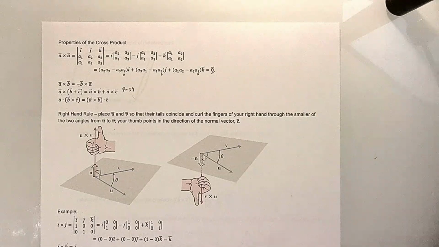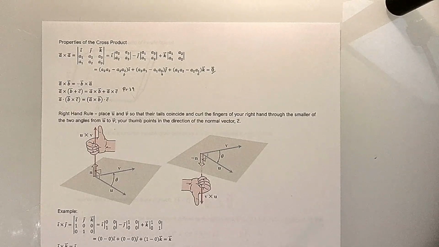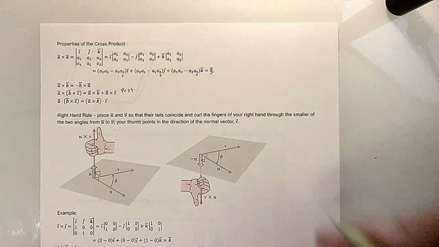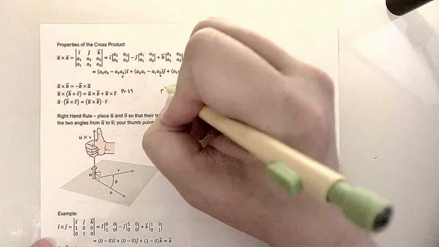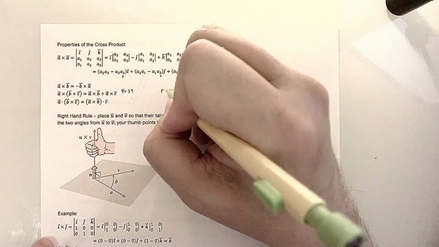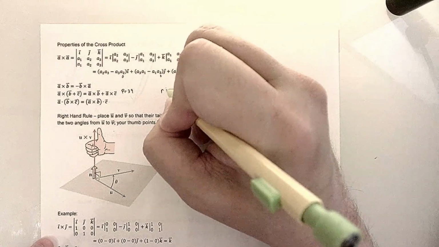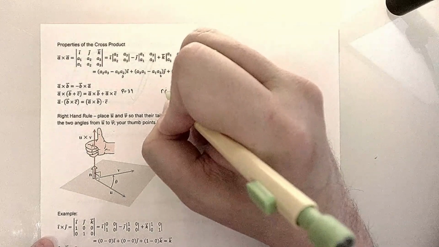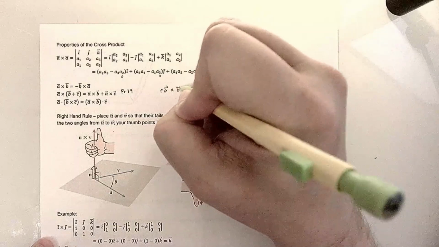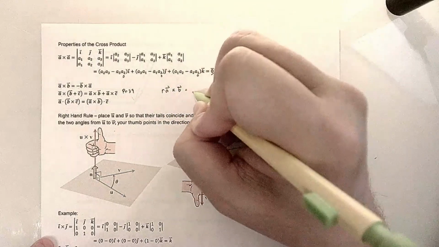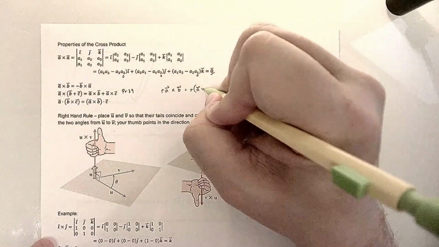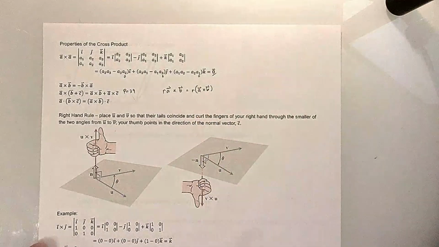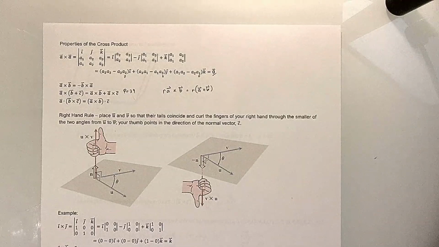There are other properties that we can also talk about, including what happens when we have a scalar involved. Well, let's say we have a scalar r in front of A, and we want to cross that with B. That scalar just falls right out and comes out in front. So that's another property of the cross product.